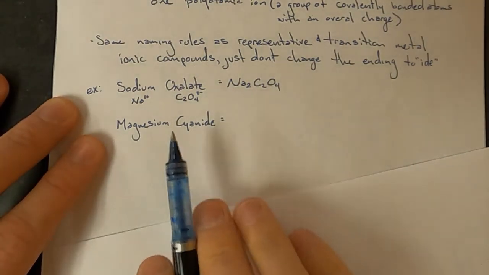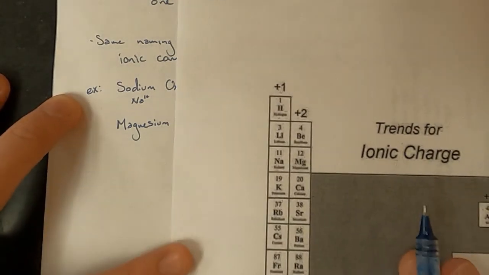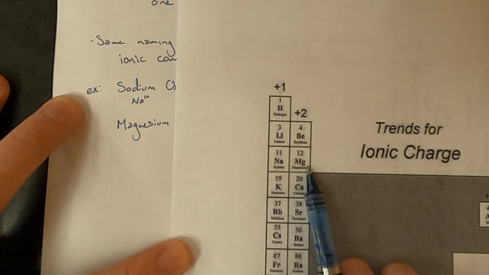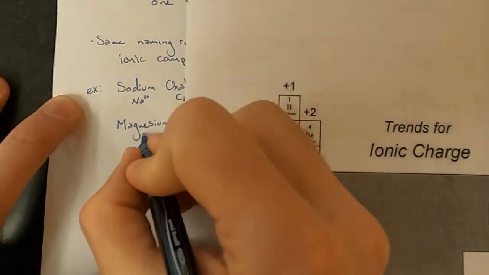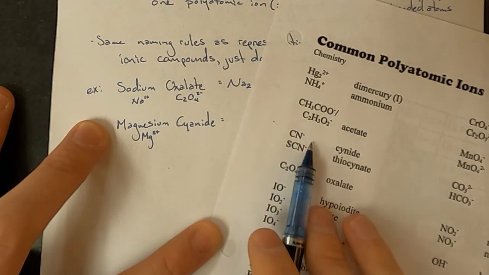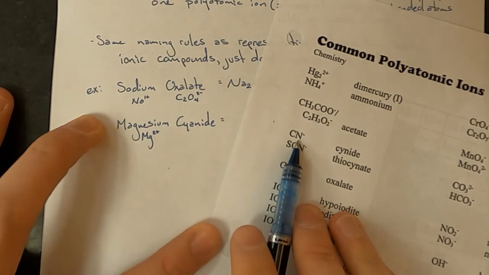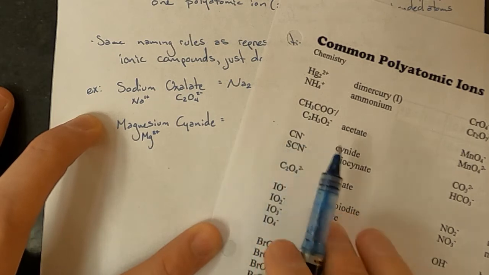Again, there's no Roman numeral after magnesium because it's a representative metal, and so we can look up its charge, that it has a 2+ charge. Cyanide is one of the polyatomic ions on your list, and you can see it's CN with a 1- charge.